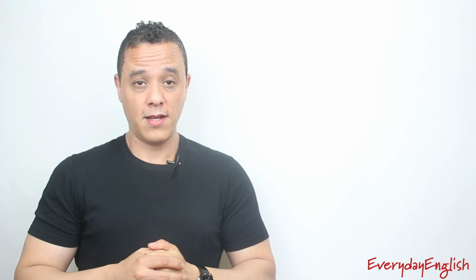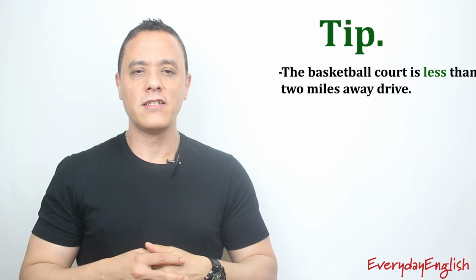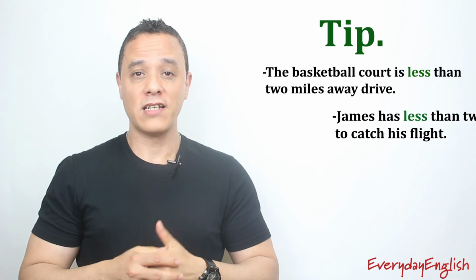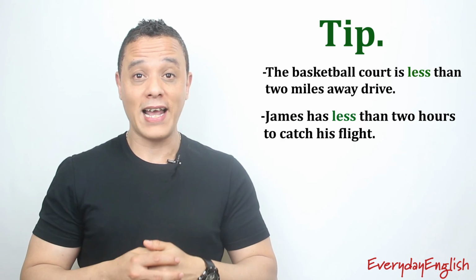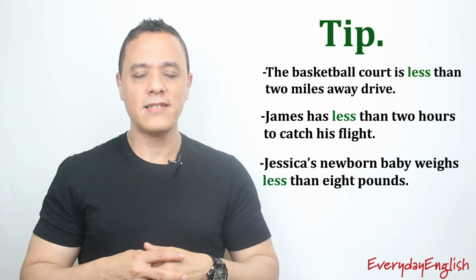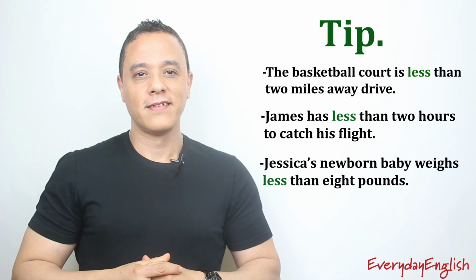Here is a tip. Everything we said about the rules of money and less works the same way with time, distance, and weight. Here are some examples. For distance, the basketball court is less than 2 miles away. For time, James has less than 2 hours to catch his flight. For weight, Jessica's newborn baby weighs less than 8 pounds.